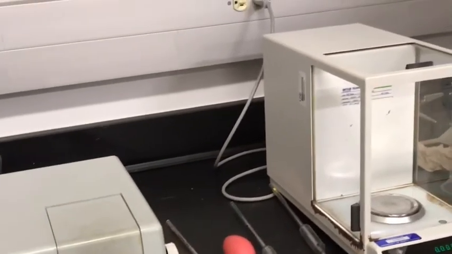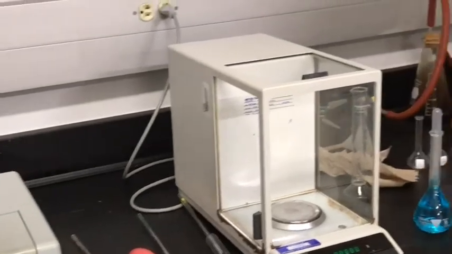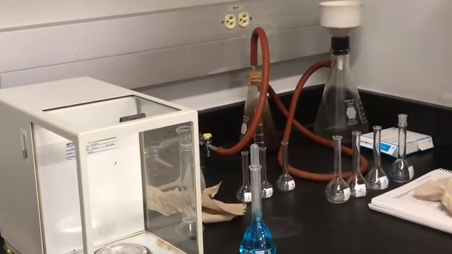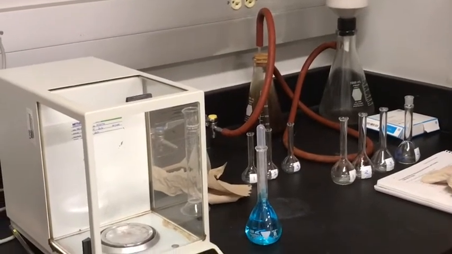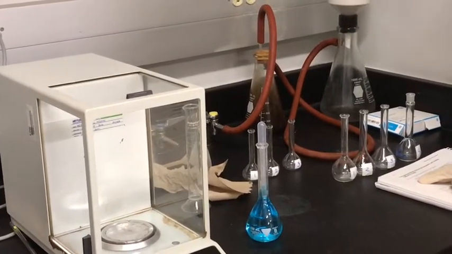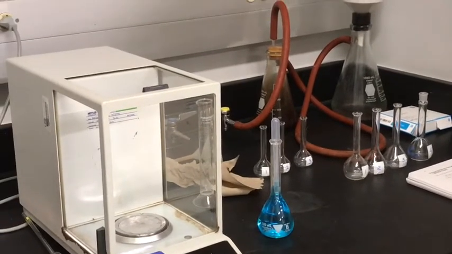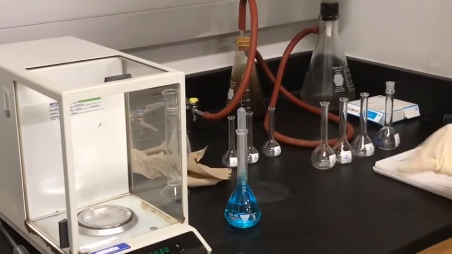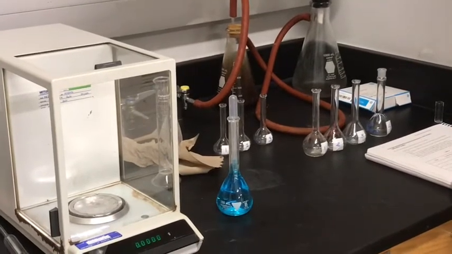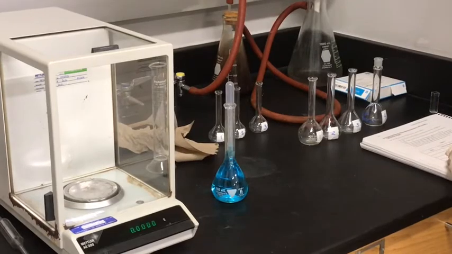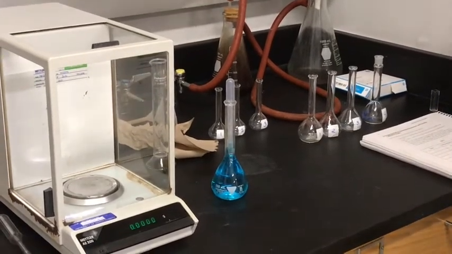And we can move on to part B, preparing dilutions, measuring transmission, and creating calibration graphs. Clean 4 50 ml volumetric flasks and label them 1 through 4. I have those ready here. I have volumetric pipettes already pre-cleaned and rinsed. These are ready to go. So for flask number 1, we will use 5 milliliters of the stock solution.